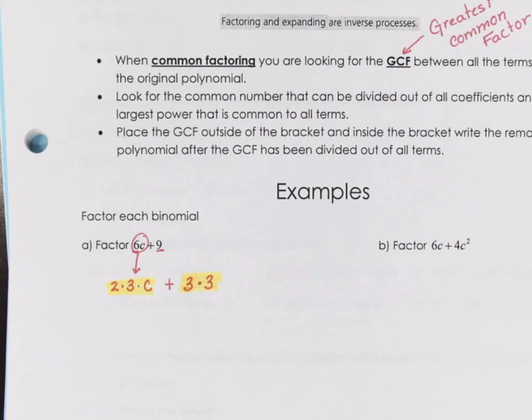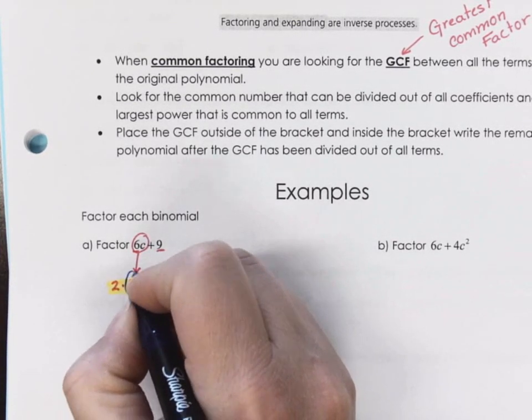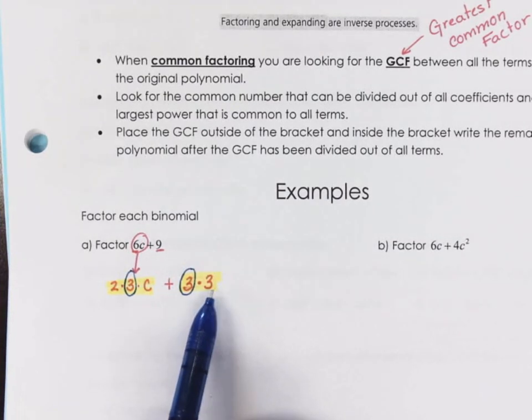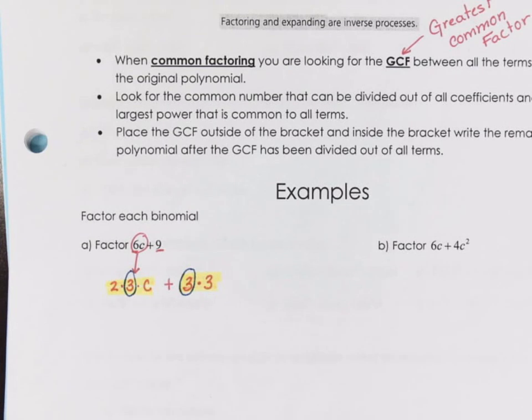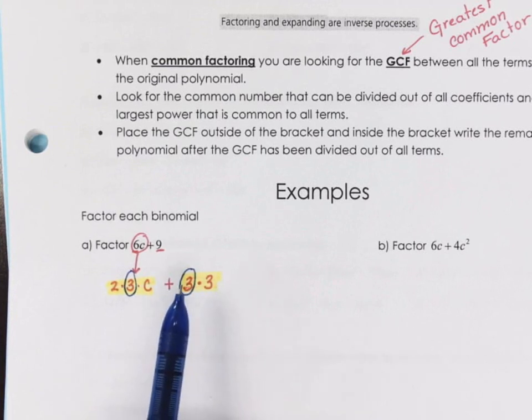Okay. So what factor, remember factors about multiplying, what factor do those two terms share? 3. Grabbing a different color. So there's a 3, and there's a 3. Now I know there's 2 3s here, but you're looking for the number or the letter that they share. And this only has 1 3 in it, so we only have 1 3 here. So what if we took that 3 out?